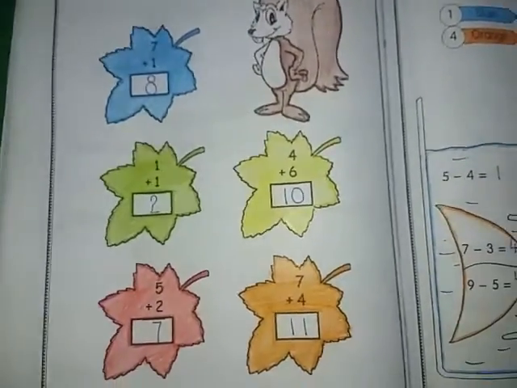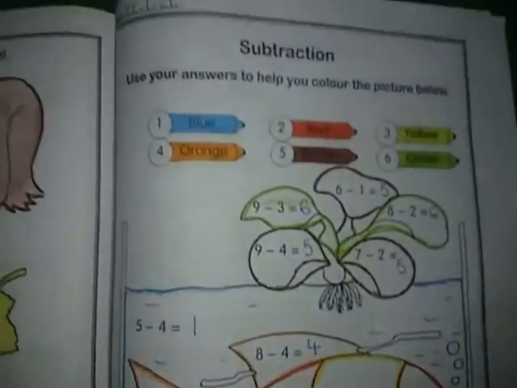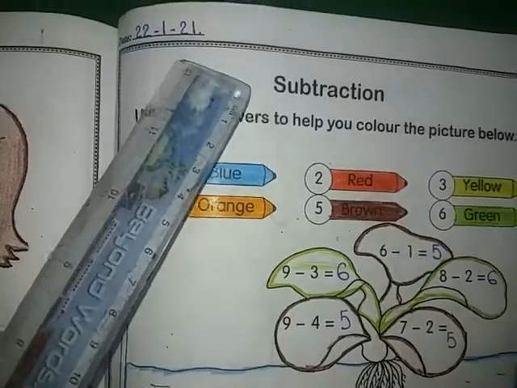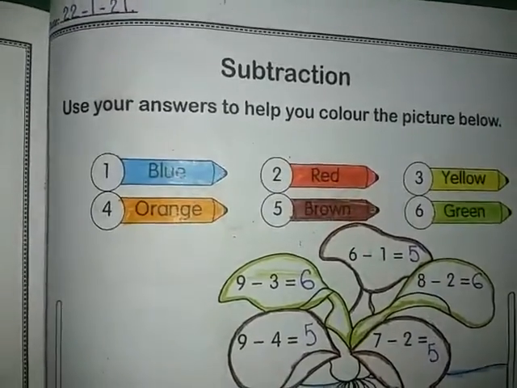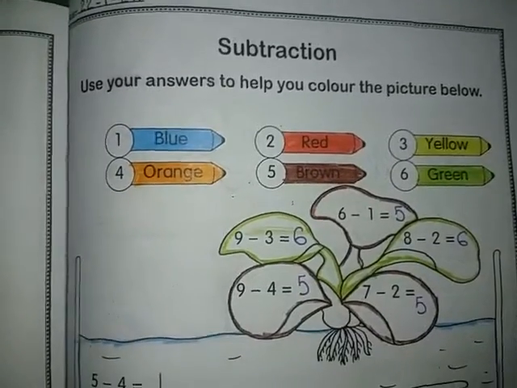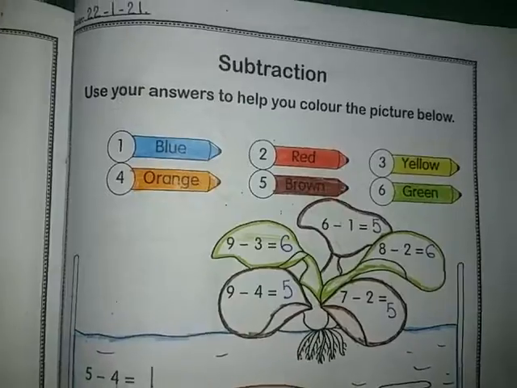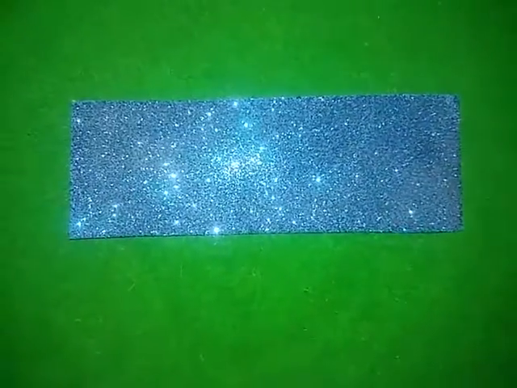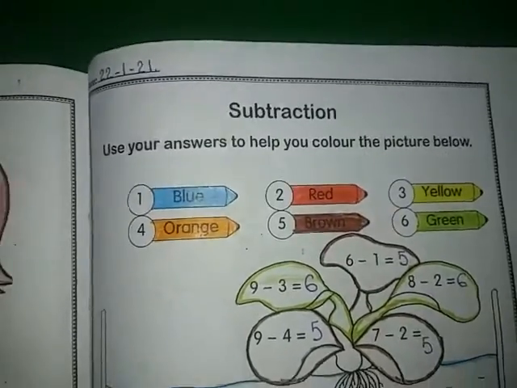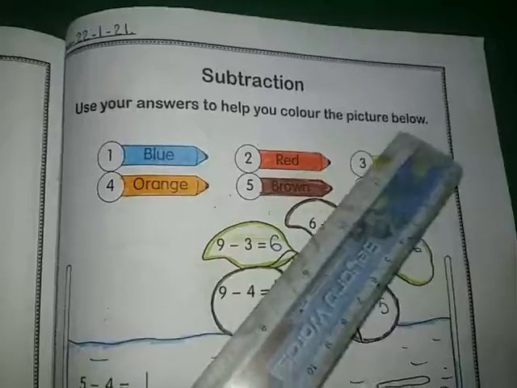Now let's come towards the second page, page 77. Again we have to write the date over here, 22nd. Over here we have subtraction. We have to subtract the things. Subtraction means to cut down the things. As we know, what is the sign of subtraction? This is the sign of subtraction. Here we have: use your answers to help you color in the picture below.